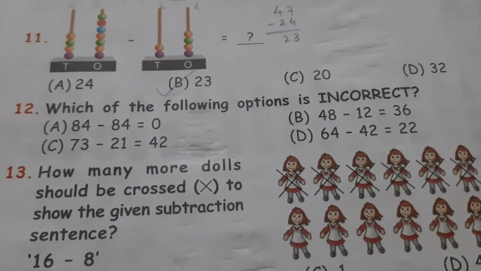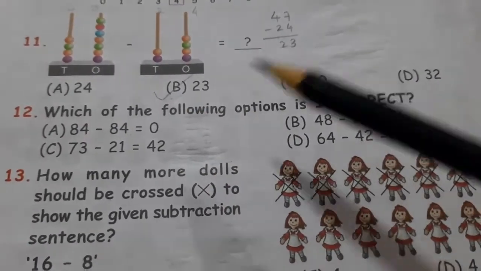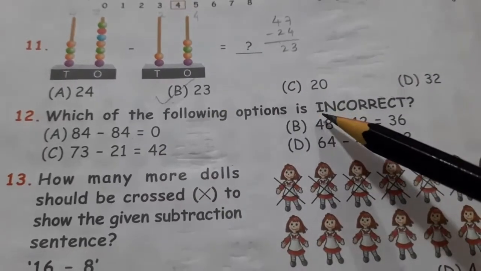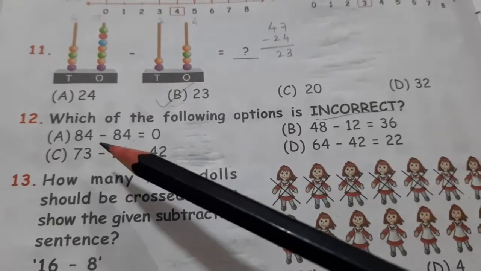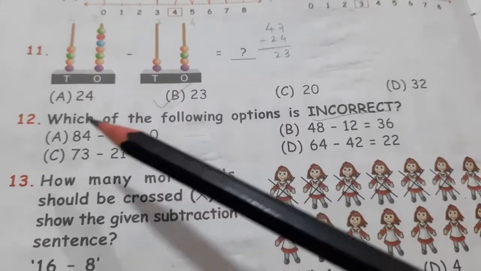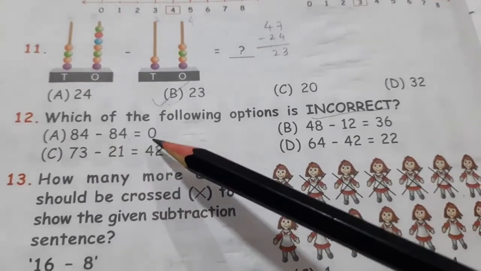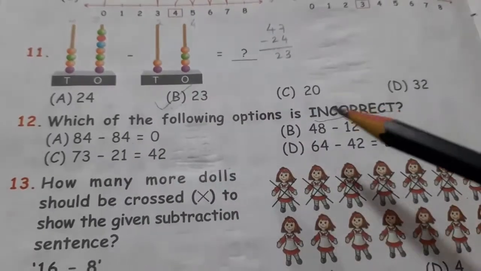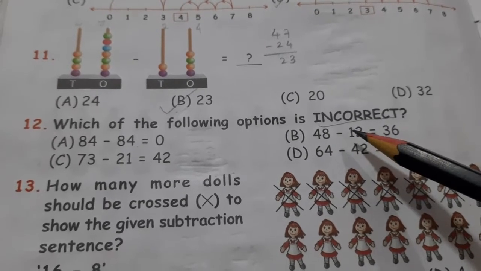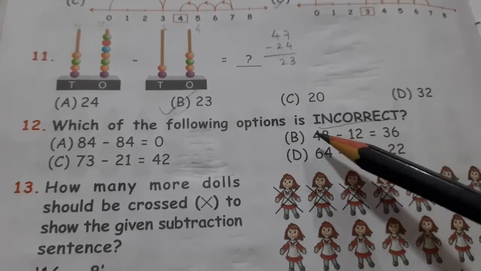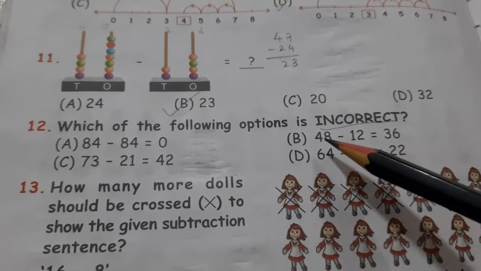Question number 12. Which of the following options is incorrect? ठीक है, सो हमें 4 ऑप्शंस दिए हैं, उसमें से कौन सा ऑप्शन इनकरेक्ट है? इनकरेक्ट मतलब जो रॉन्ग है, दैट विल बी द आंसर. ओके, सो 84 माइनस 84 क्या है? 0. एनीथिंग माइनस एनीथिंग विल बी 0. ठीक है, एनी नंबर माइनस एनी नंबर विद द सेम नंबर इज गोइंग टू बी 0. सो ये तो करेक्ट है, ठीक है. 48 minus 12, if you do this vertical subtraction, you will get this as 36. So ये correct है. Okay, so kids please try करो इसको rough sheet में to get the answer.